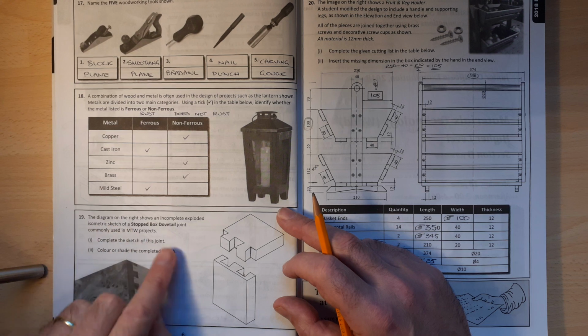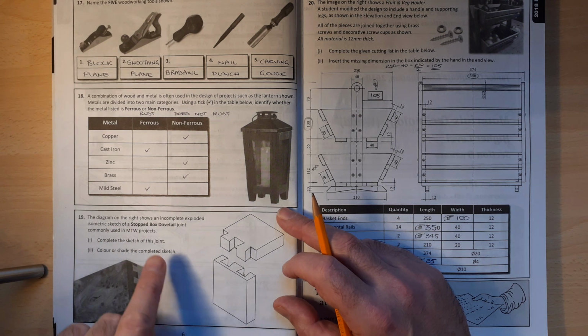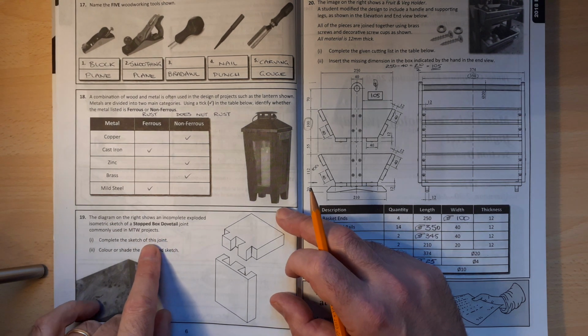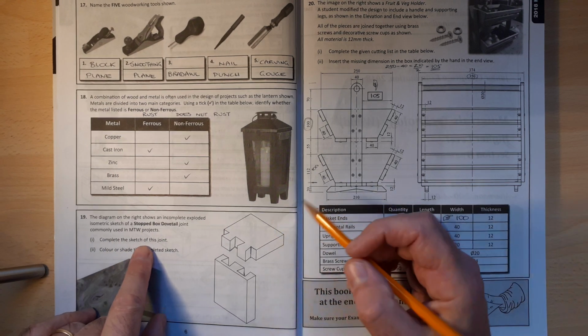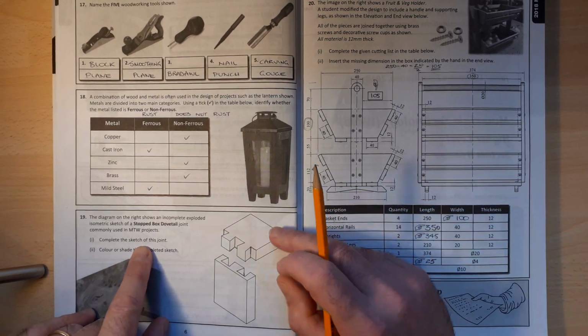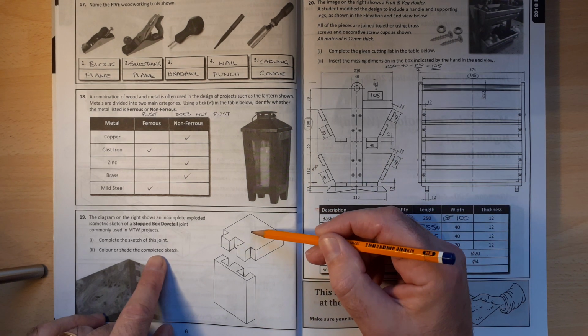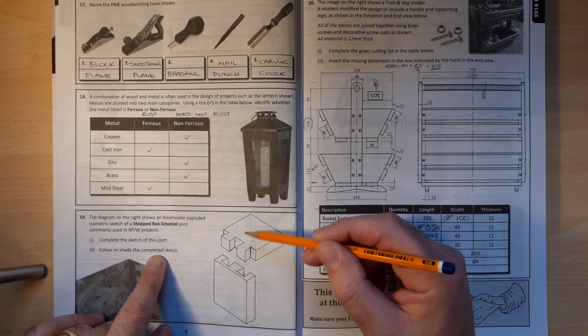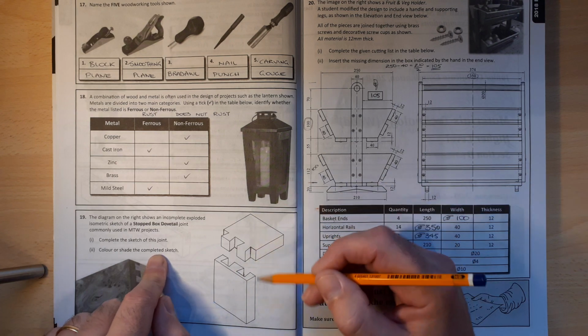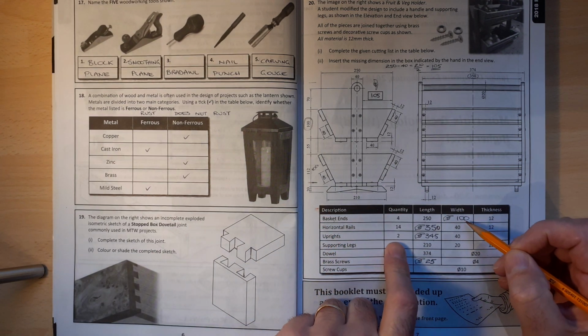Question 19. The diagram shows an incomplete exploded isometric of a stopped box dovetail. So you're asked to complete the sketch of the joint. I completed the sketch of the joint, and then you're also asked to colour it in. So if you wanted to use 2 different colouring pencils, colour this piece in one colour, this piece here in a different colour, that sorts that out.